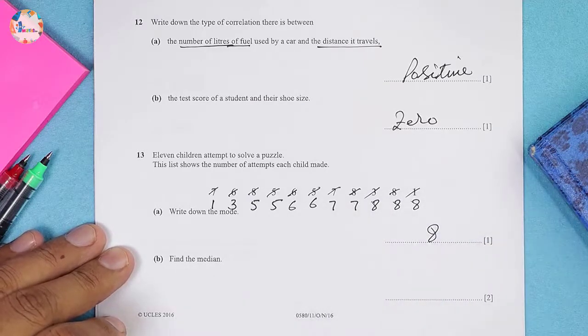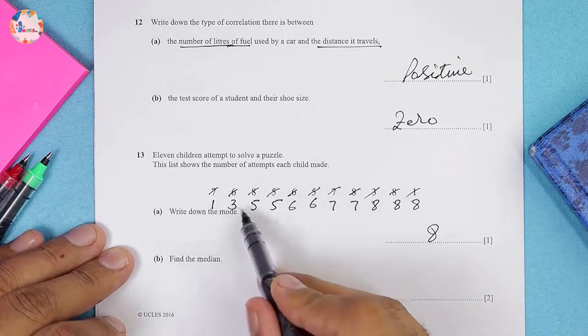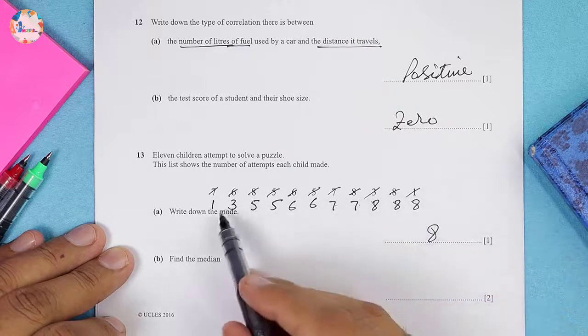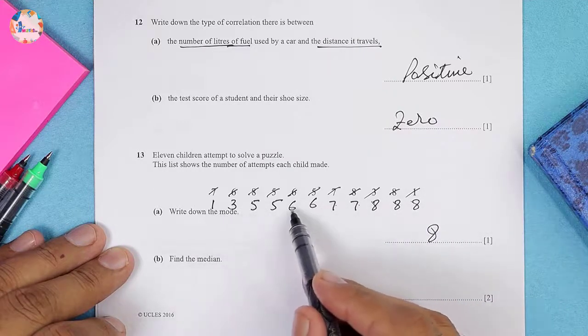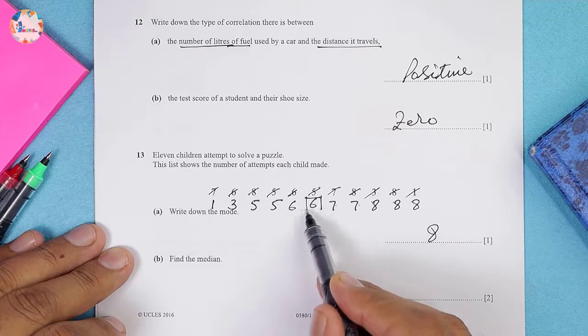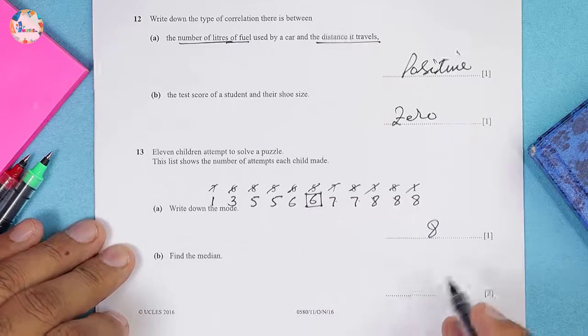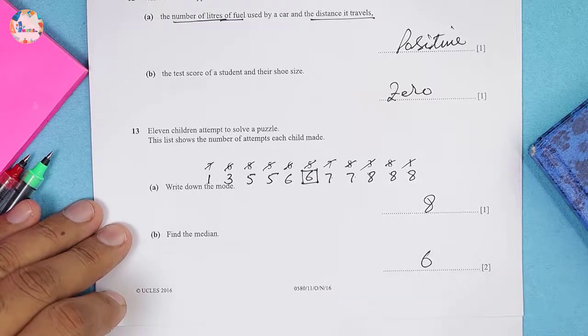Now we have to find the median. Median will be the middle value. So 1 2 3 4 5 6 7 8 9 10 11 numbers. So we leave 1 2 3 4 5 from this side and 5 from this side, and 6 will be the middle number, so we can write the middle number is 6.